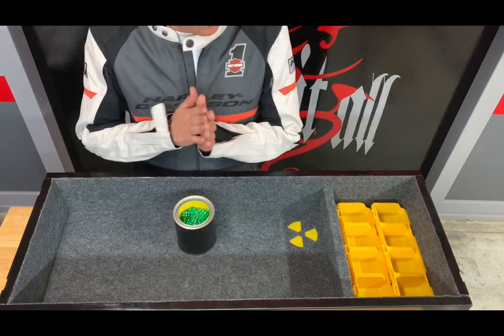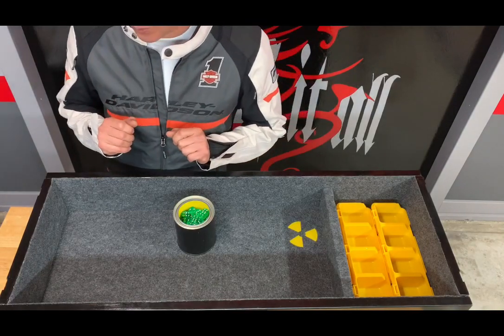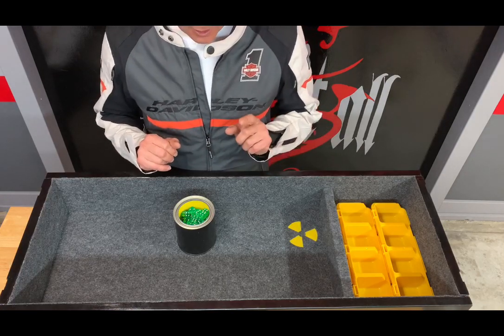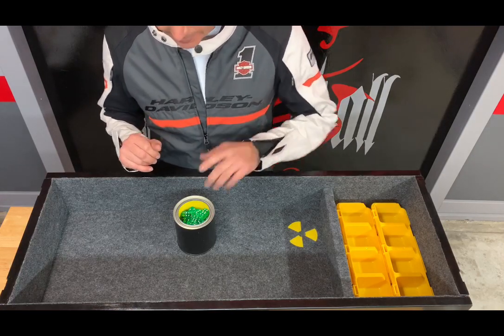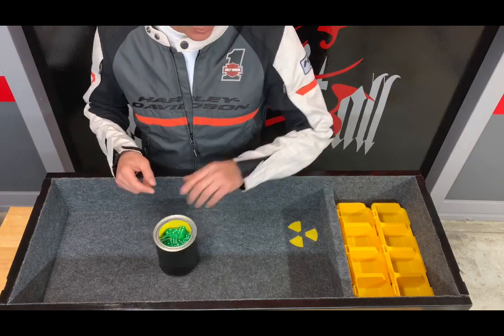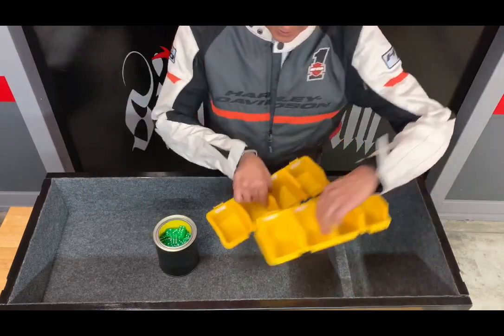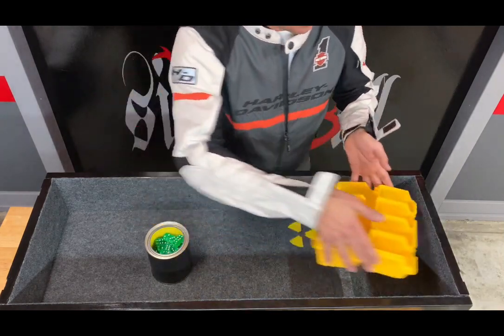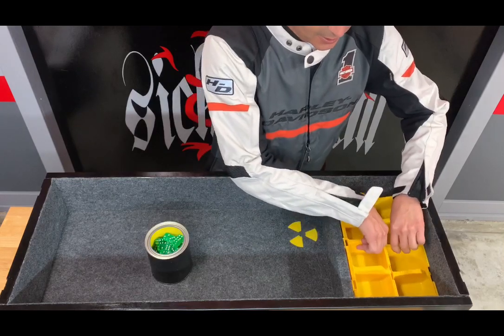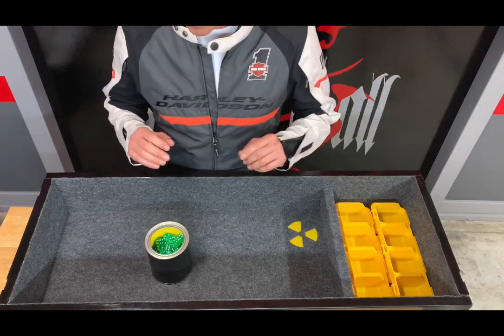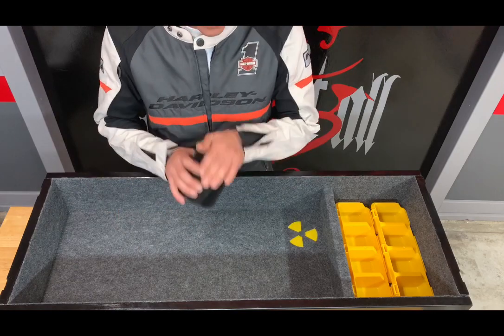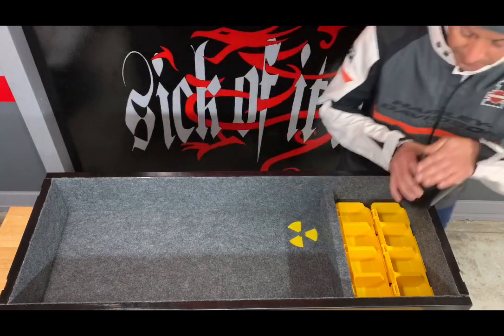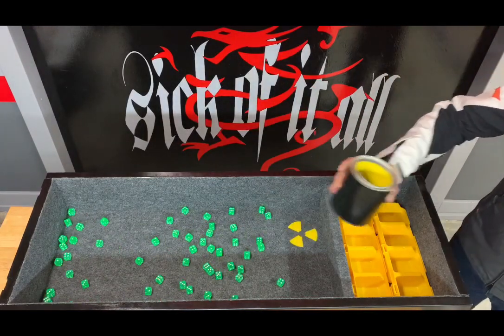Okay, we are now at the part of the lab where we do the dice experiment. It is called simulation of half-life decay using dice. 100 dice, we're going to toss them 8 times, and we have these containers here. They are labeled toss 1 through 8, and what you're going to do is solve for lambda and the half-life, and then see how close those values actually are.